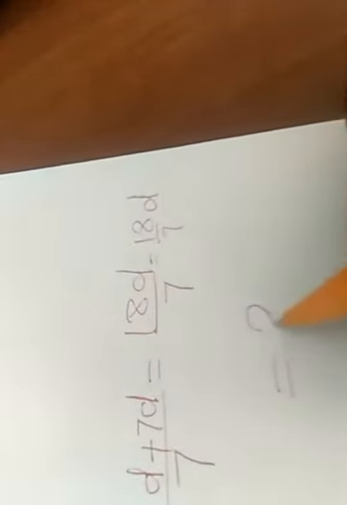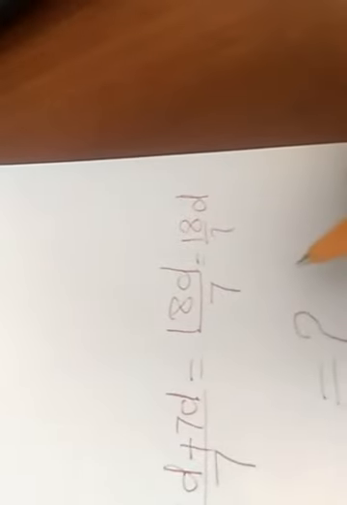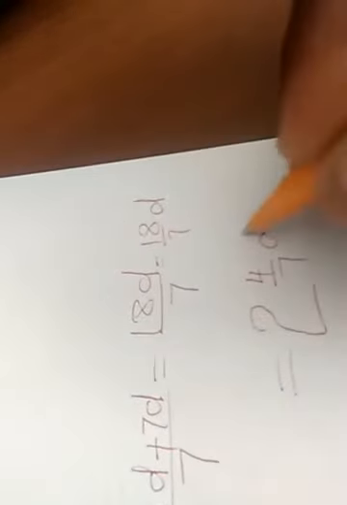It goes in two whole times, because 7 times 2 is 14. Taking away from 18, we remain with 4/7 d.